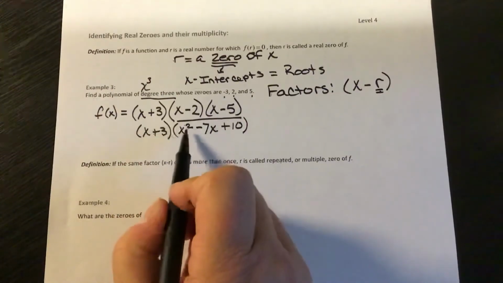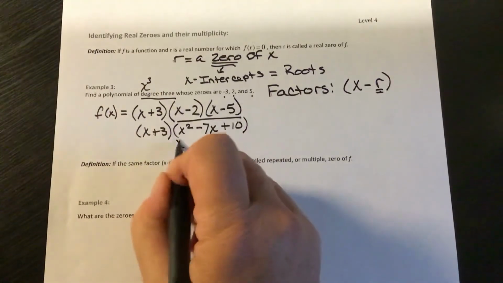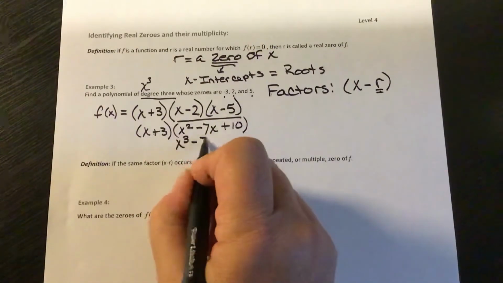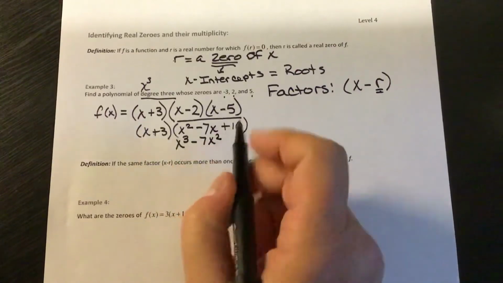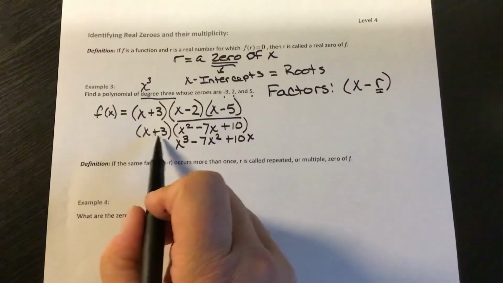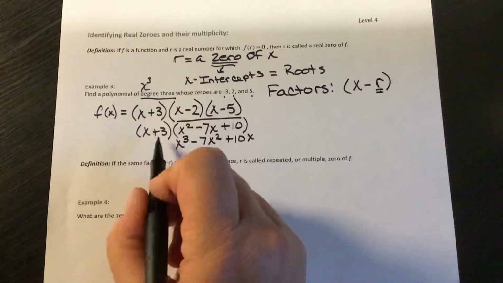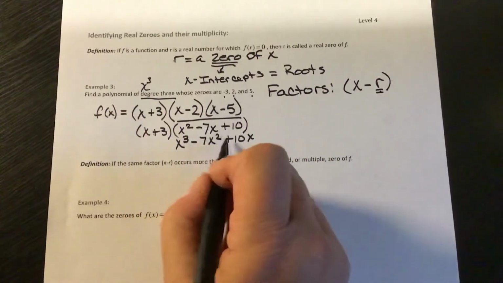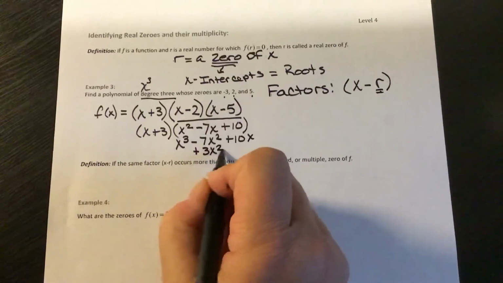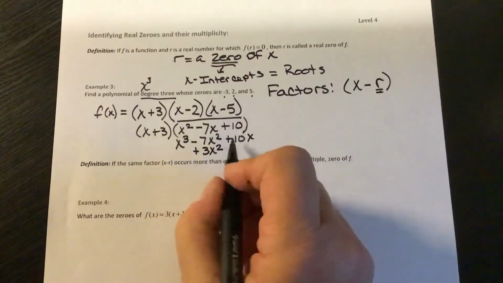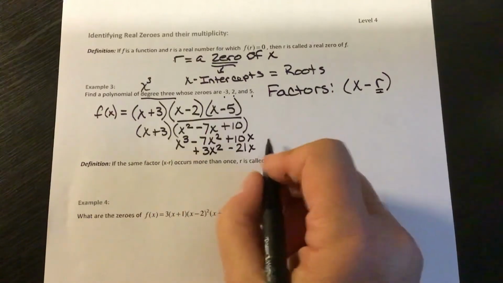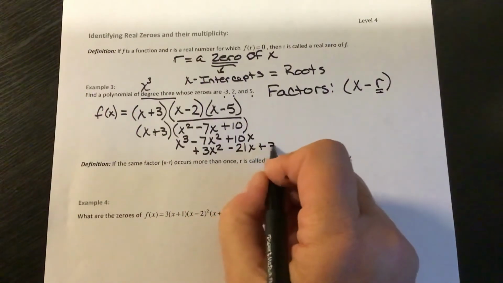So I have x times x squared is x to the third power. X times -7x is -7x squared. And x times 10 is plus 10x. Then I have plus 3x squared. So I like to line up my exponents. So I have plus 3x squared. And then 3 times -7 is -21x. And 3 times 10 is 30, positive 30.